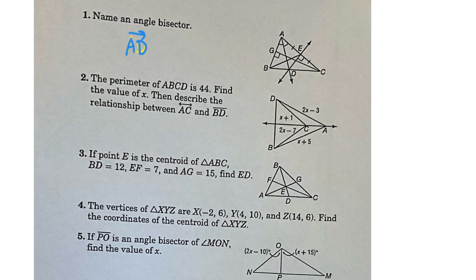Problem number 2, the perimeter of ABCD, which is this thing, is 44.